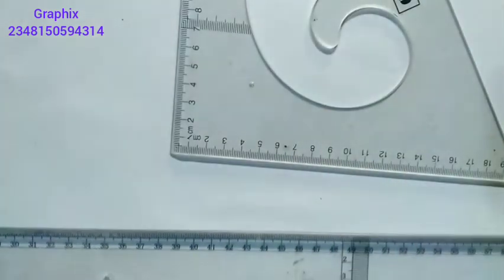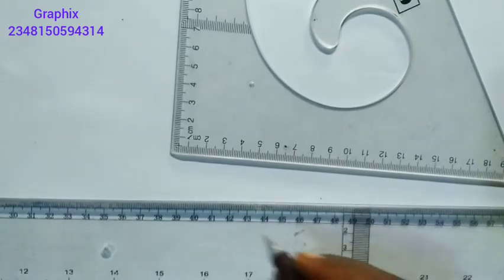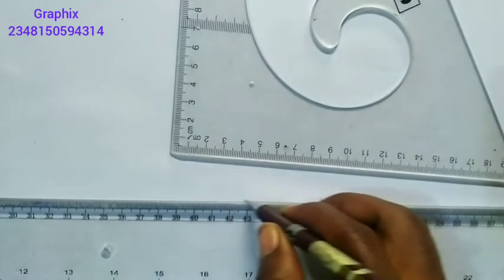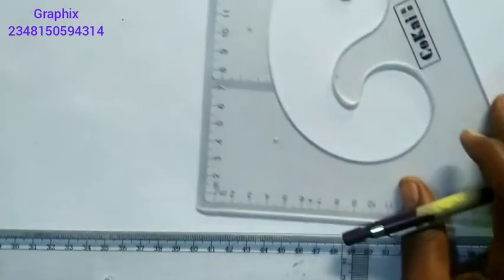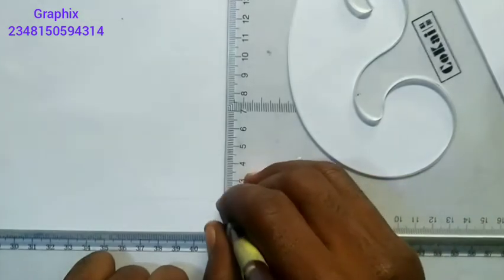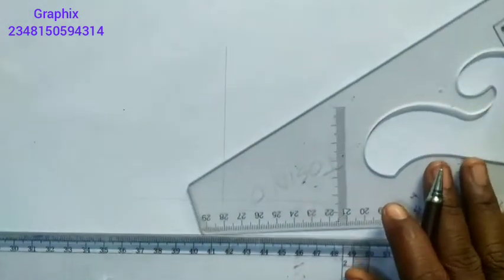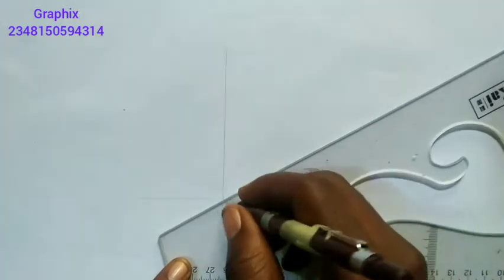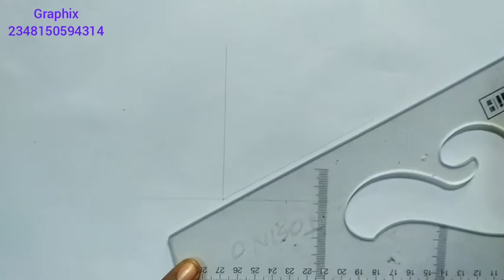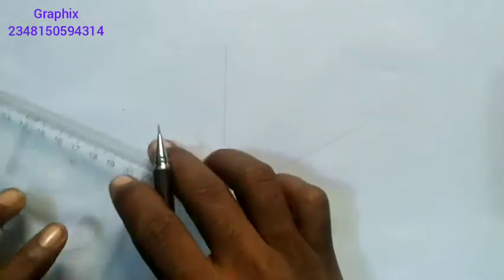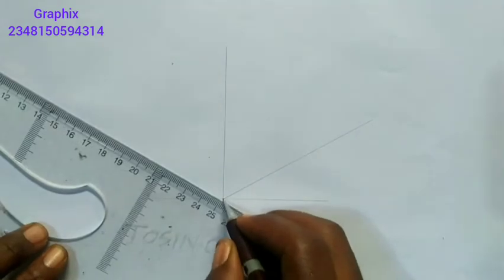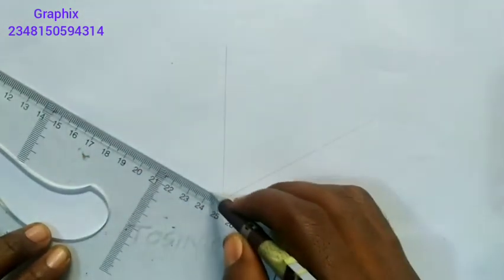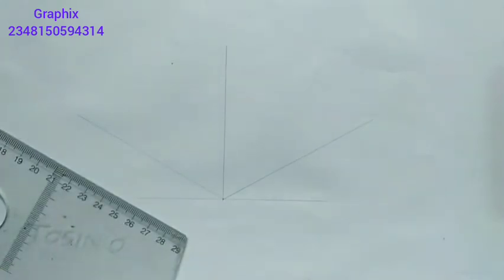You take your T-square and you should draw a horizontal and a vertical axis, and at an angle of what? 30 degrees. It should be the first thing that comes to your mind. So this is the first thing that should come to your mind: 30 degrees. The angles are rested on 30 degrees.